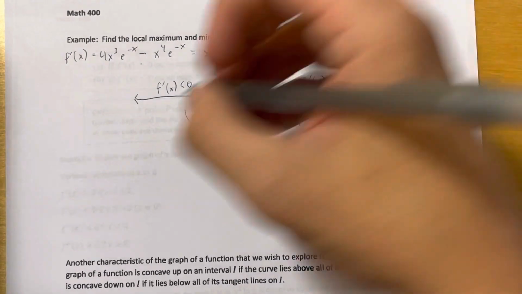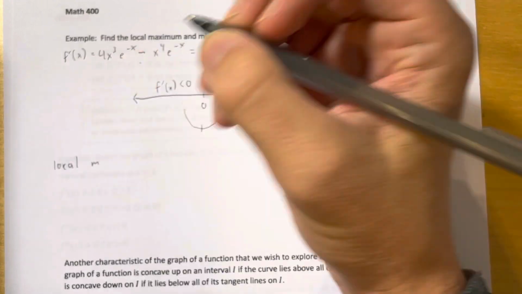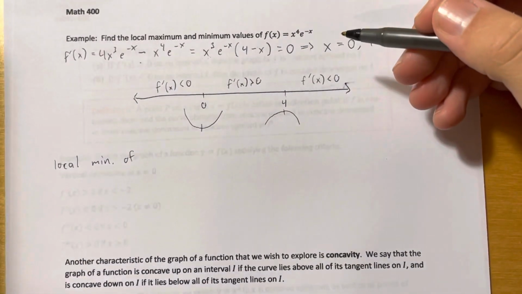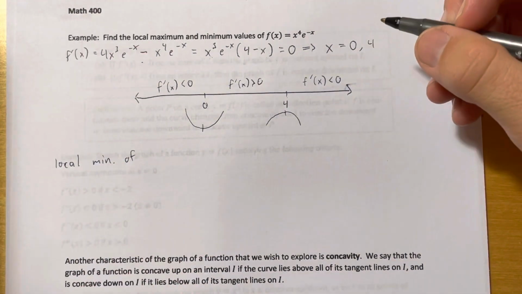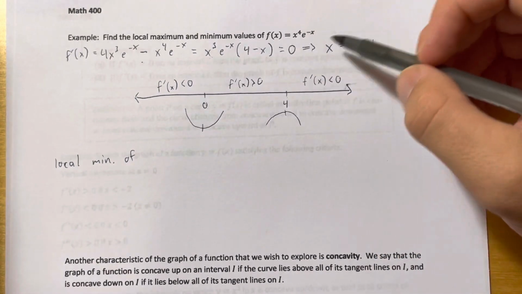Okay? I'm going to write local minimum of, we normally write the minimum first. I did it the other way around before. But let's plug 0, because that's where our minimum occurs, into our function.